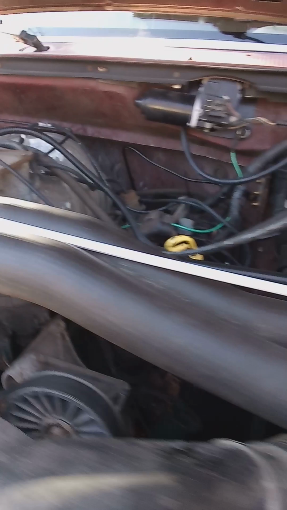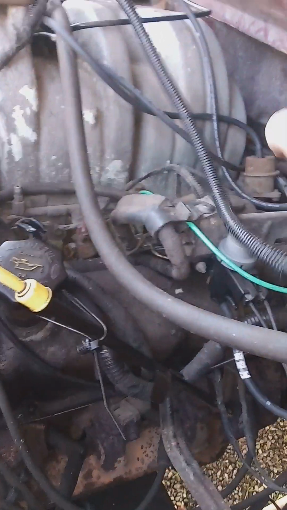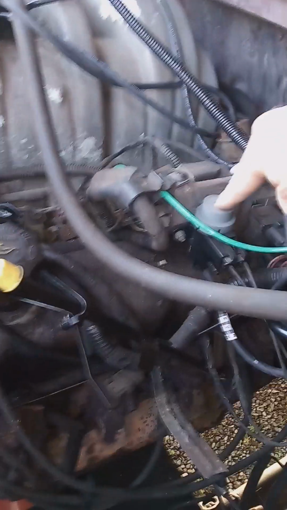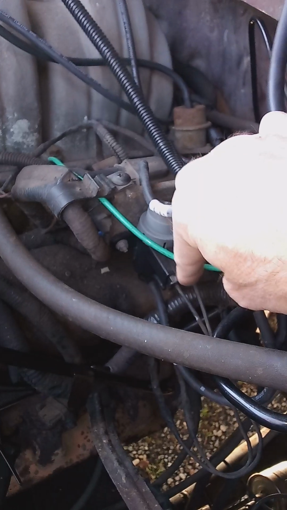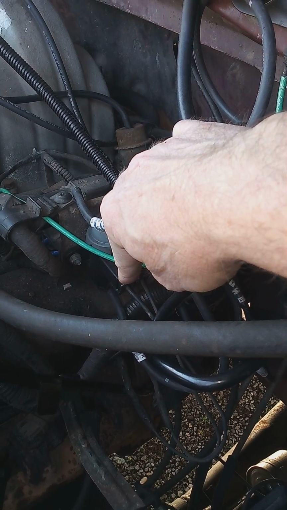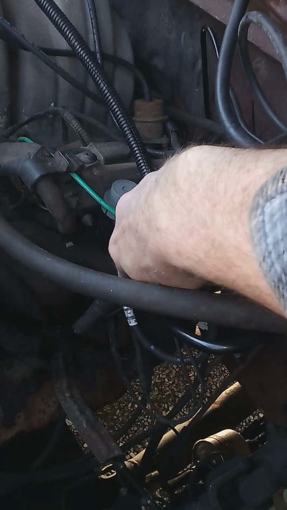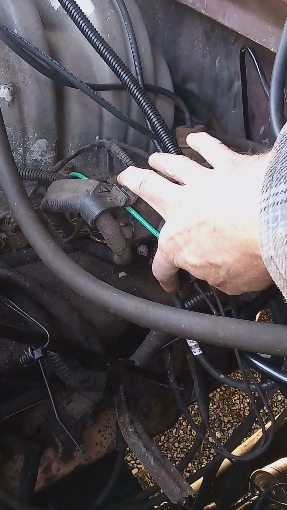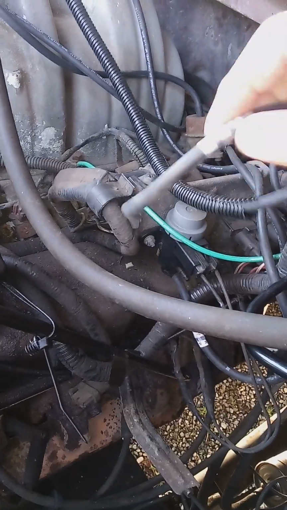So the only time the EGR valve is going to get vacuum is when this regulator solenoid sends it. It has this electrical connector. The engine computer grounds that connection, activates this solenoid, and allows vacuum that's supplied right here to flow out that nipple right there through this line, which I've got disconnected.